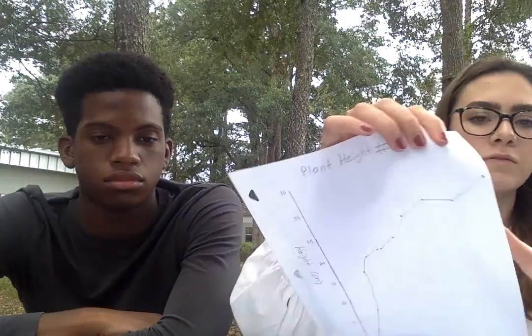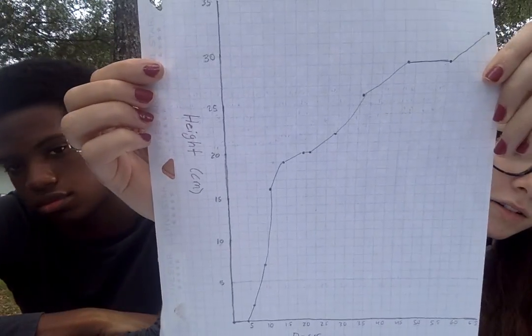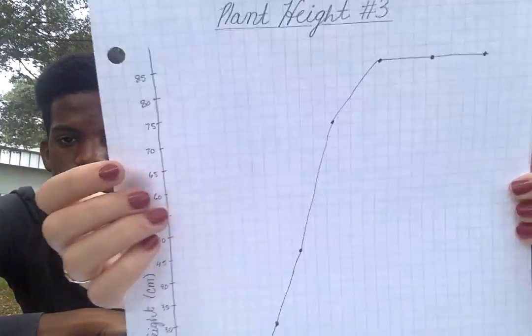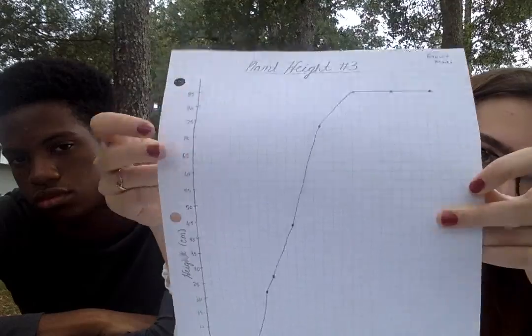We did plant height 4 and plant height 3. And we said both plant height graphs showed that the plants slowed down or stopped growing completely over time. As the lab progressed and the plants got bigger, they competed for resources and ran out of space to expand, which slowed their growth.